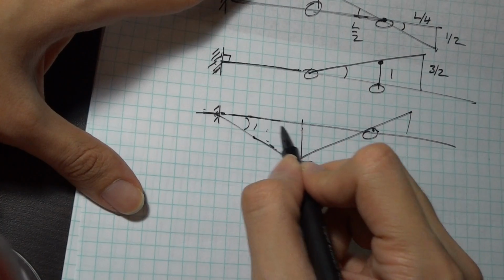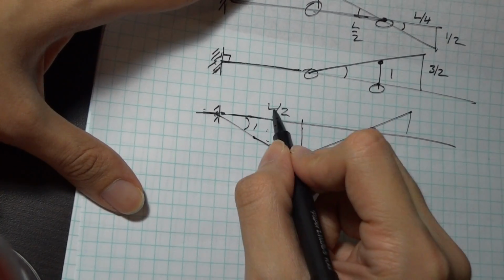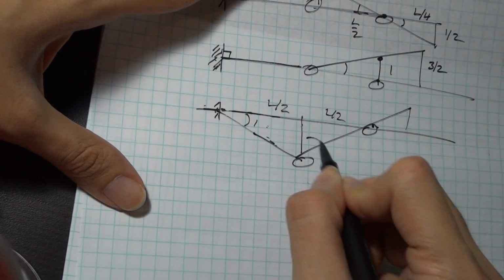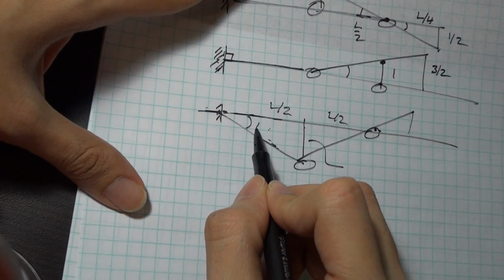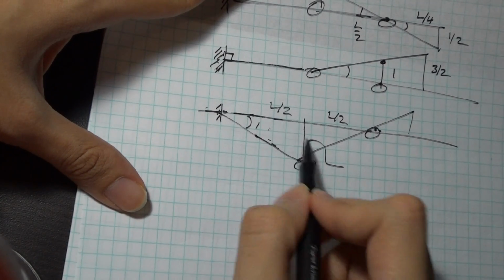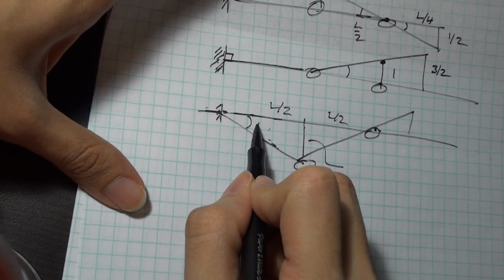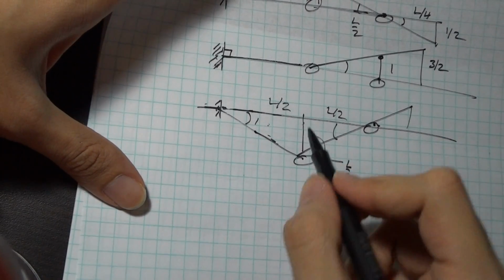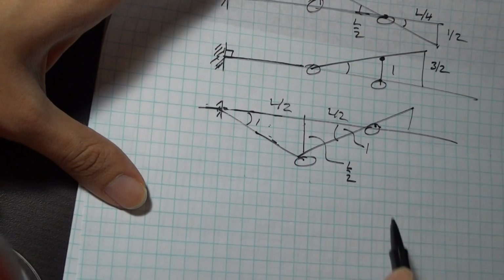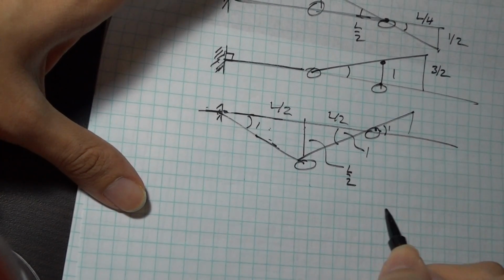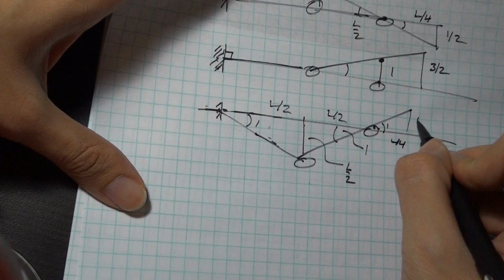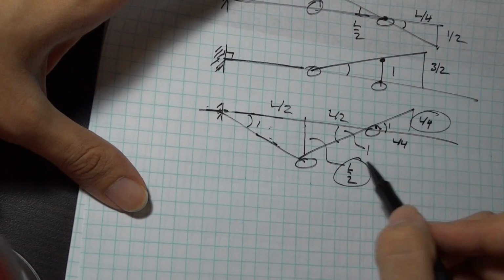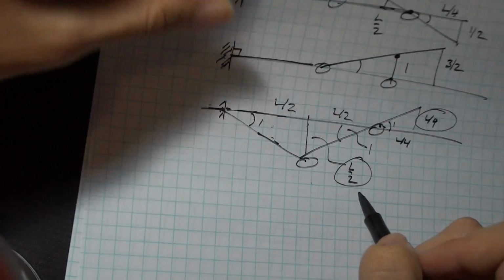This value here was 1. This length here was L on 2. This length was L on 2. This height, this value 1 just represents the ratio of the opposite to adjacent. If I have 1, that means I have a 1-to-1 ratio. That means the height is L on 2. I have L on 2, L on 2, therefore this angle is also 1. This angle is also 1. I have L on 4, L on 4. So these are the two things that I needed to label on this diagram in order to get full credit.